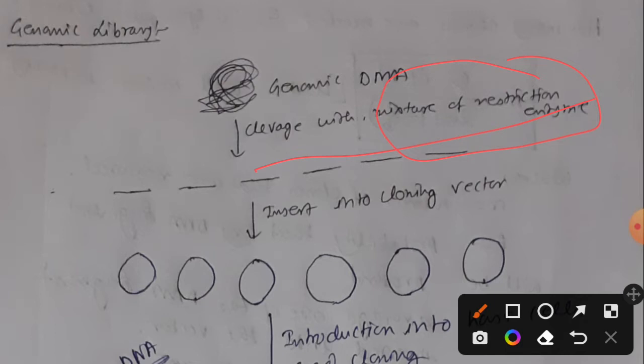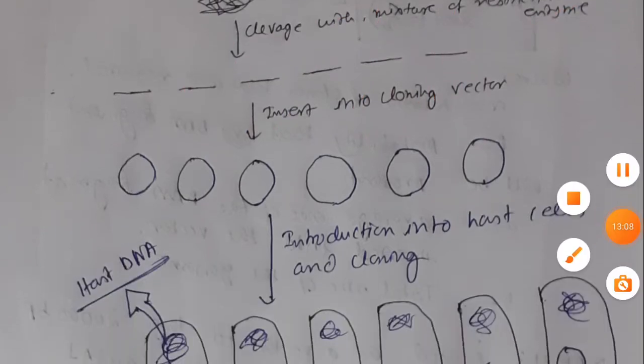Okay, so I hope now this is clear to you. We have generated a number of multiple overlapping fragments. Now we will insert them into a cloning vector.